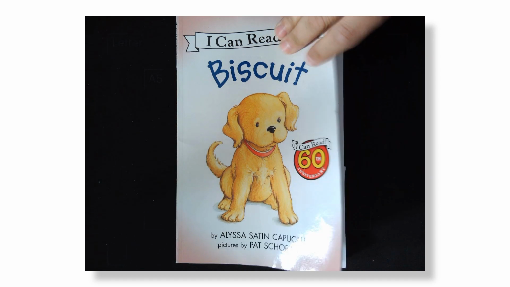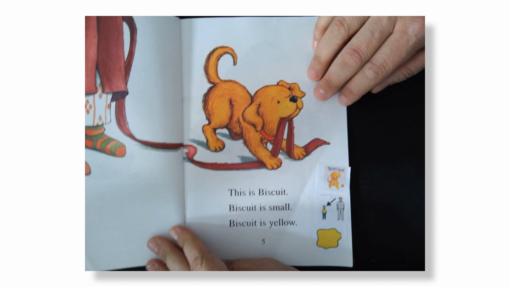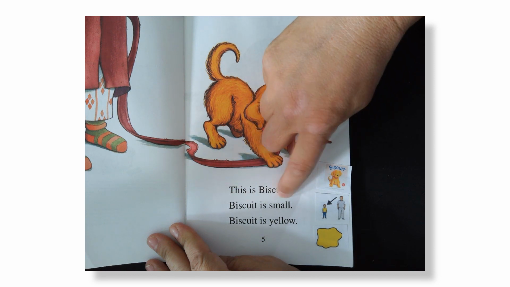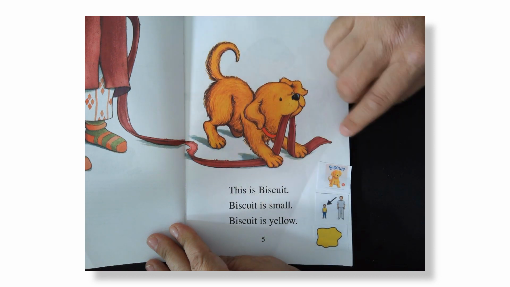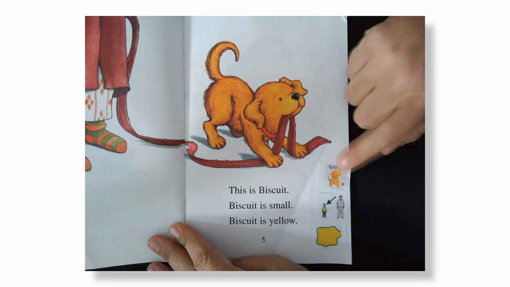So with Biscuit, the lines are, this is Biscuit, Biscuit is small, Biscuit is yellow, right? So I went on to Google Images, and this is a picture of Biscuit.